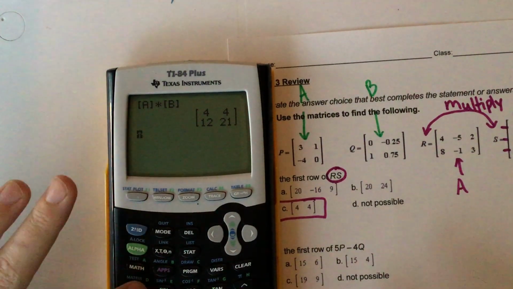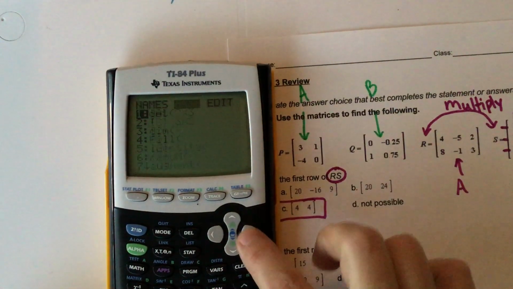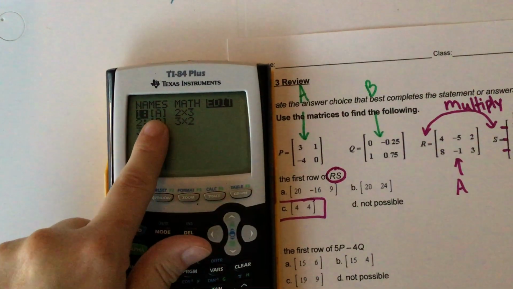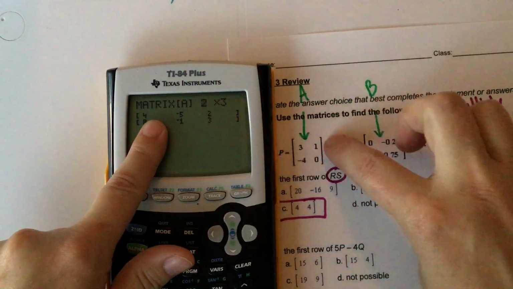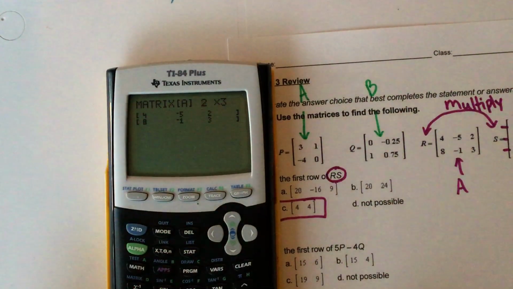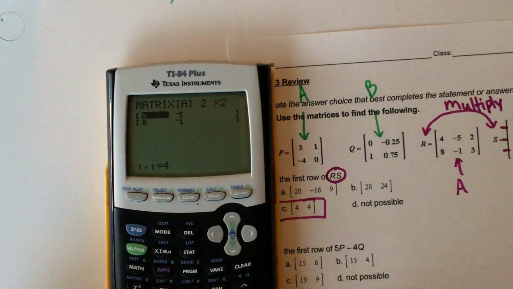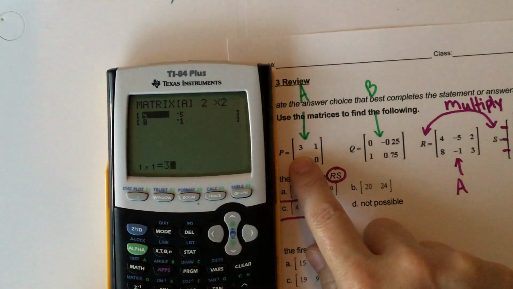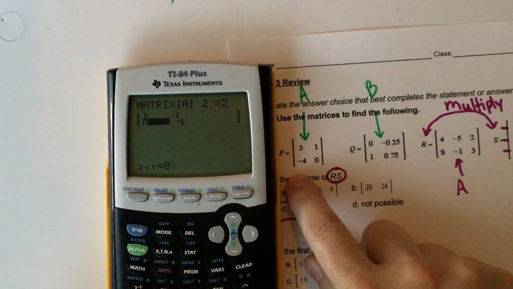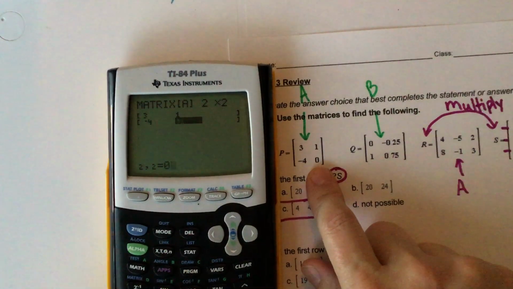So second, x to the -1, I'm going over to edit, and I'm going to edit matrix A. This time it's 2 rows and 2 columns. It's a 2 by 2, so 2 enter, 2 enter. So my numbers are 3, 1, -4, and 0.